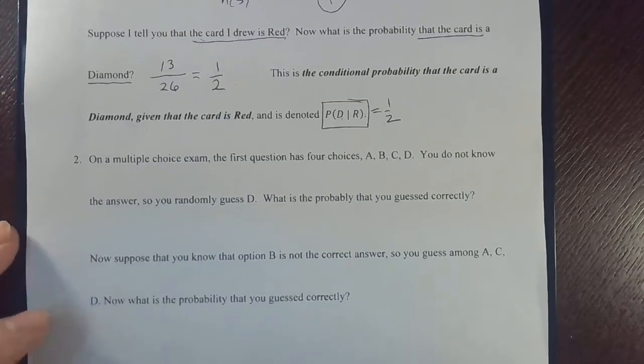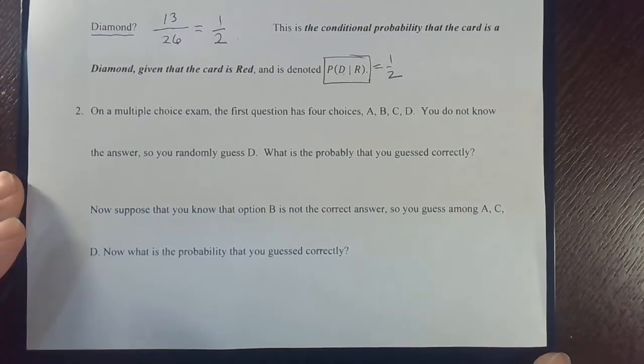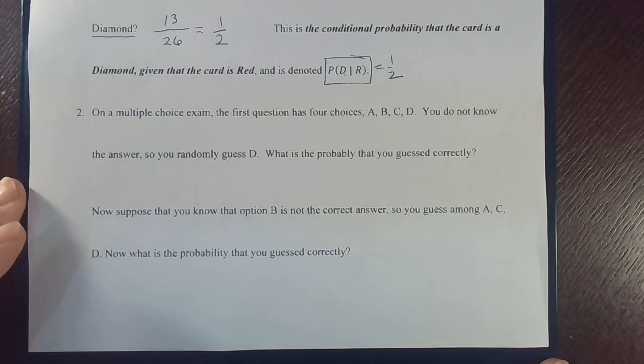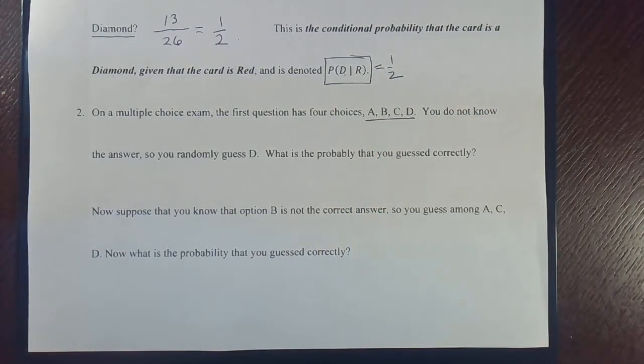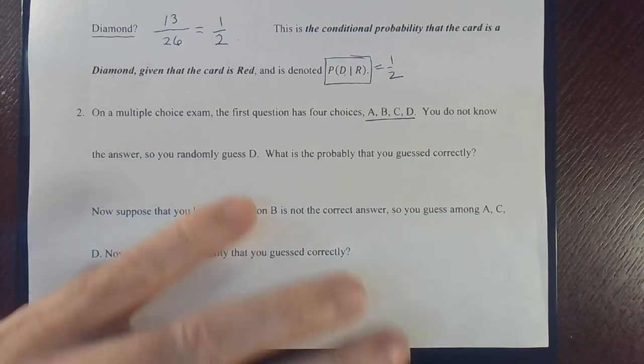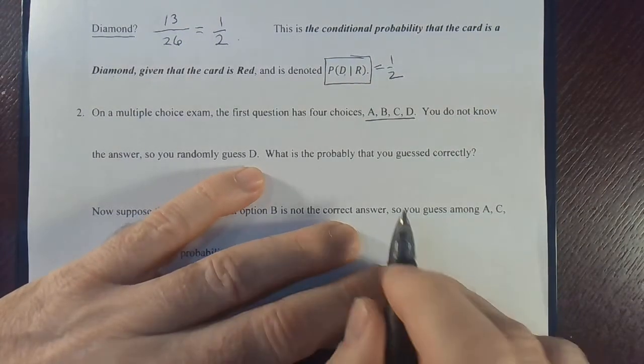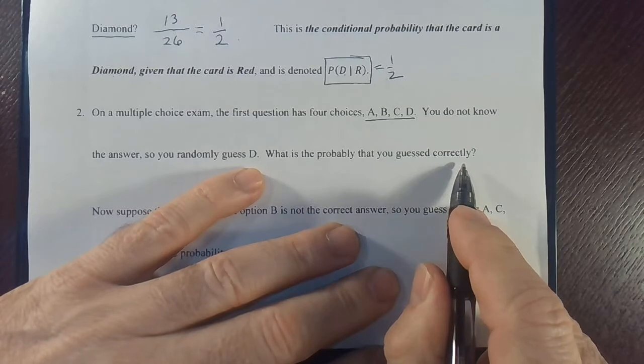All right, let's look at another simple problem. On a multiple choice exam, the first question has 4 choices, A, B, C, or D. You have no idea which the correct answer is. You know nothing, so you're going to randomly guess. Then you're just going to guess D. Well, what's the probability that you guessed correctly?